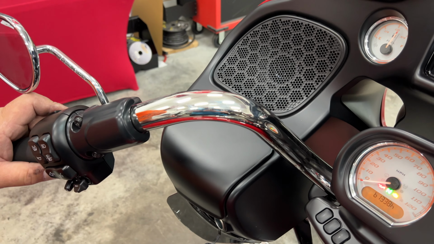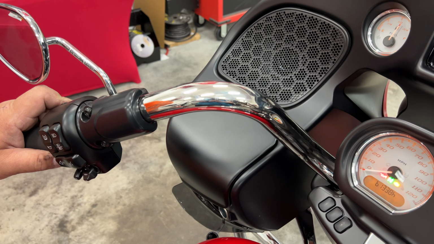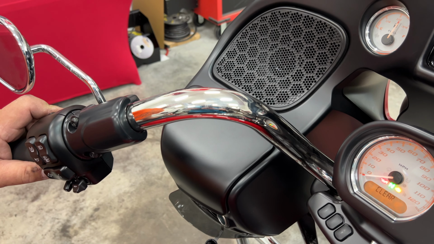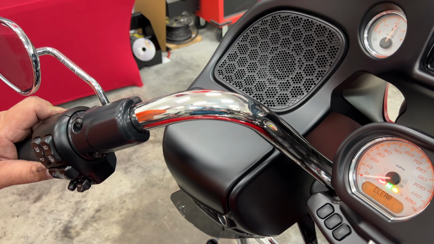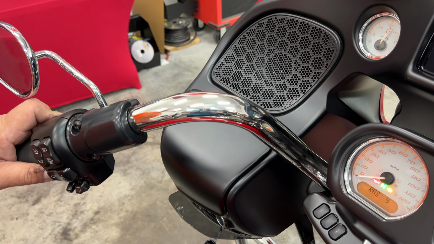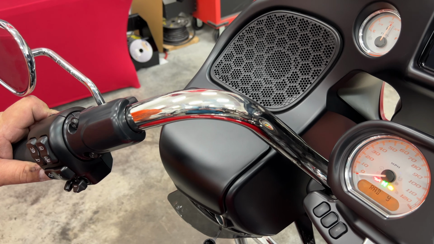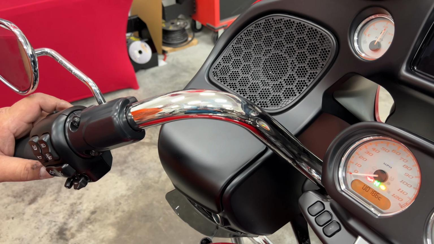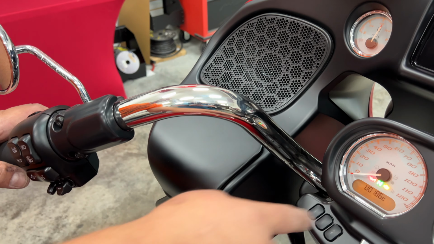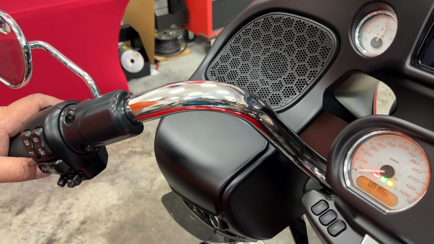Now I'm going to clear the codes that are in it by doing the same process, just continuing to hold the button to clear it. And you're going to see when I go back to the radio, we still have codes. You'll always have these codes in the radio stating that it's looking for these two amplifiers. If you flash the radio correctly, this is normal and no check engine light will be on.